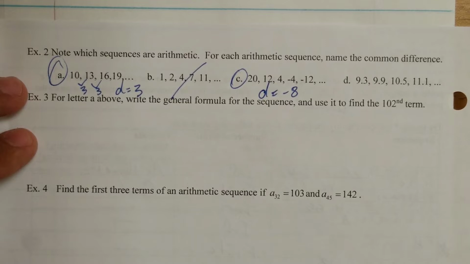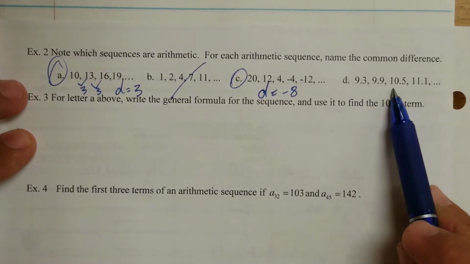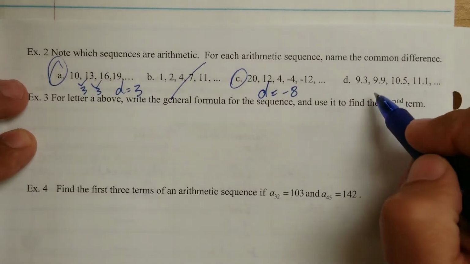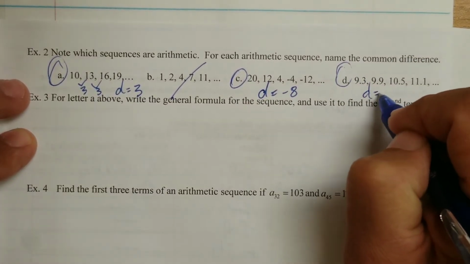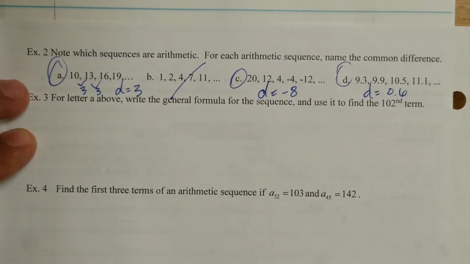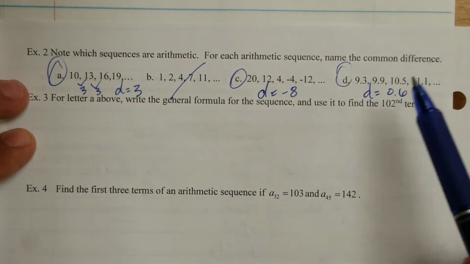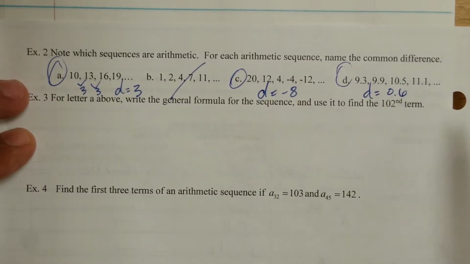D, is this one arithmetic? It looks like it's adding 0.6 every time, so yes. d is 0.6. Now again, don't forget the formula to find d, because if you're dealing with some strange numbers that you can't tell just by looking at it, maybe you're dealing with fractions.